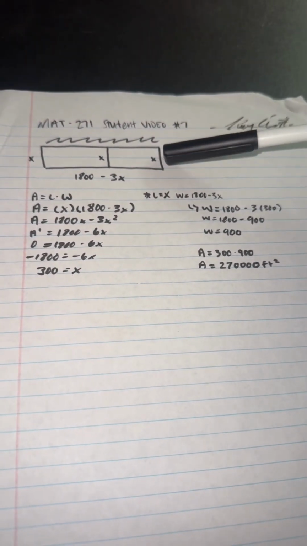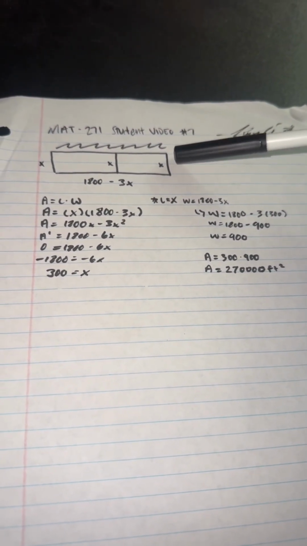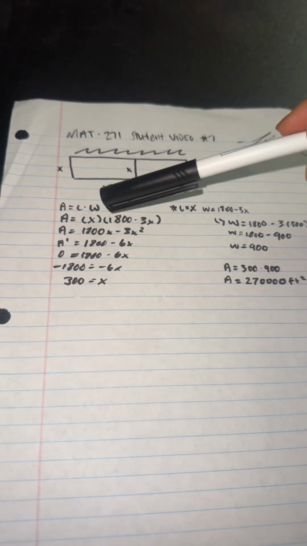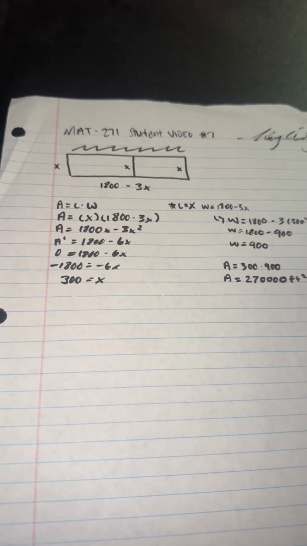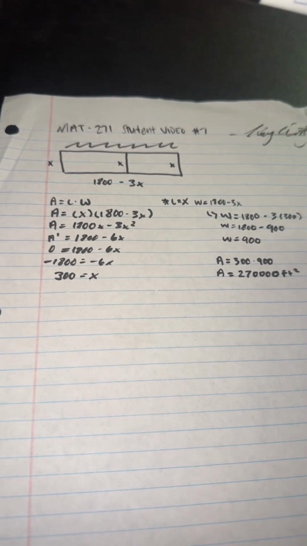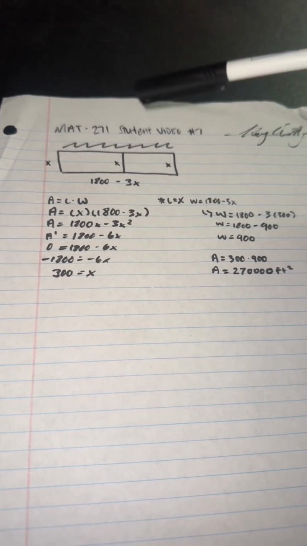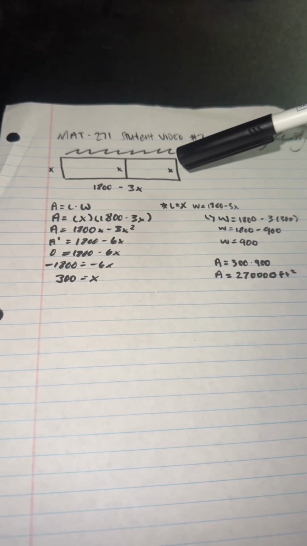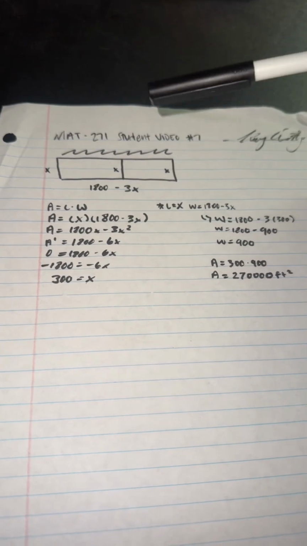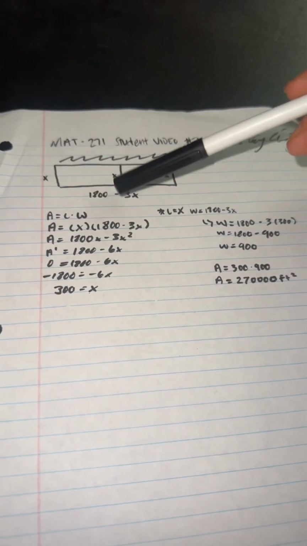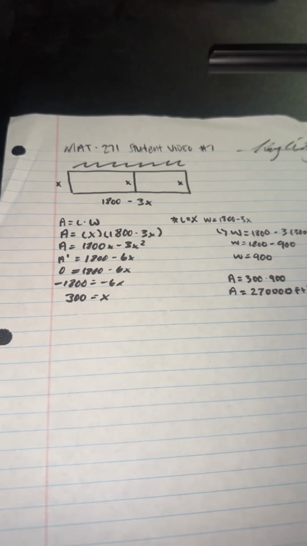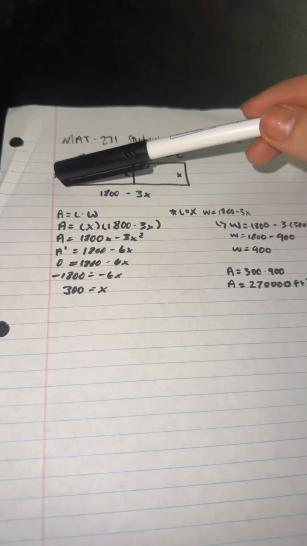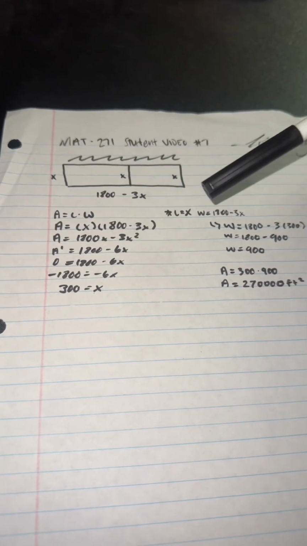So I kind of redrew the diagram right here. This is representing the river. And then I started out just writing the regular area formula, length times width. And then, like in the video Mr. Moore posted, we want to assign each of our lengths that we're trying to account for with a variable. And since we know these three are going to be the same, it's going to be the same variable. So I just used x, and one of these x's is going to be our length, which I wrote right here.